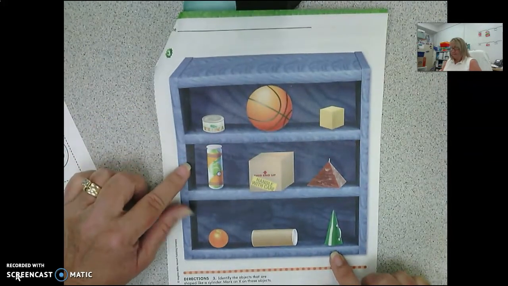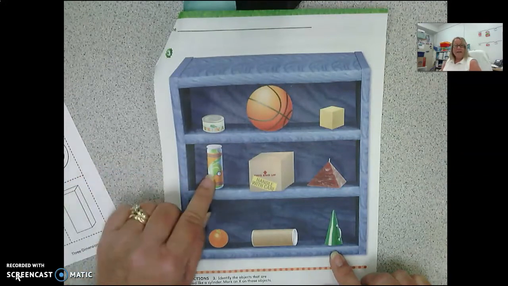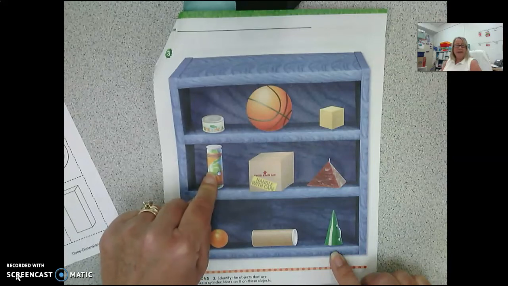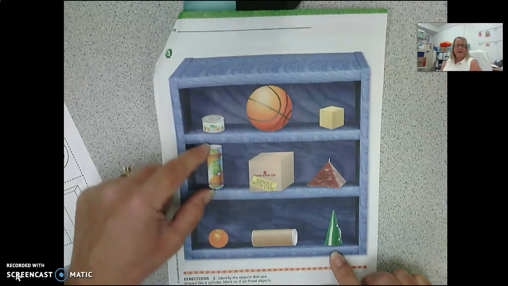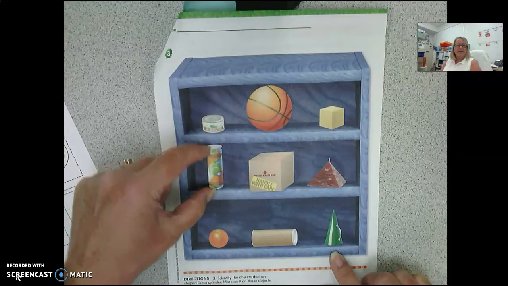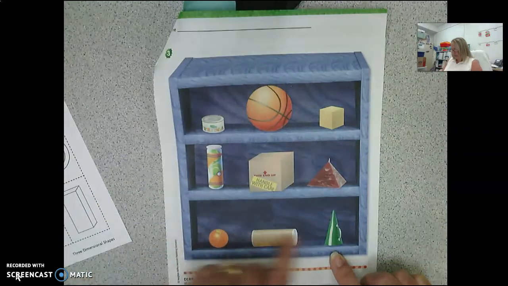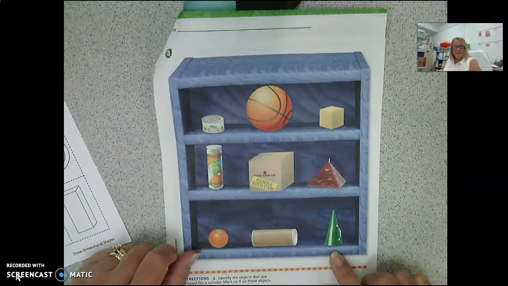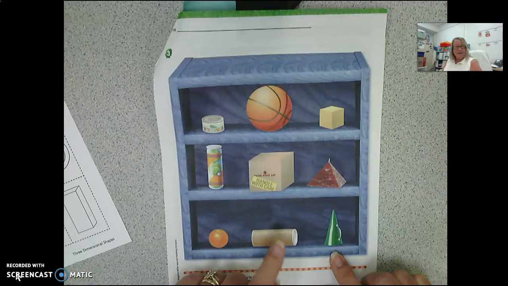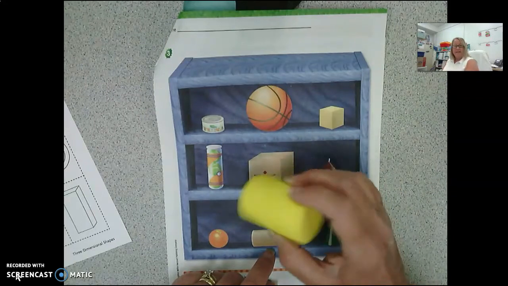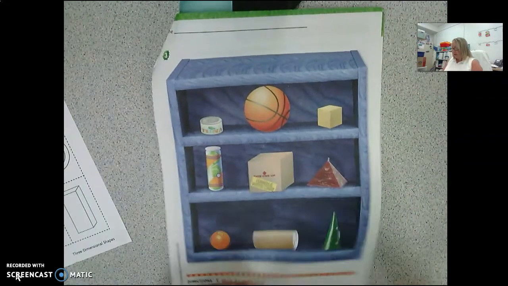What about this one? Any cylinders on that one? Yeah, the tennis balls. You should have put an X on the container. The tennis ball container is a cylinder. It has two flat surfaces and it is curved around the base of it. What about down here? Yeah, this tube thing right here. This is a cylinder. Just because it's laying on its side doesn't mean it's a different shape. It is still a cylinder. Good, let's turn to the back page.